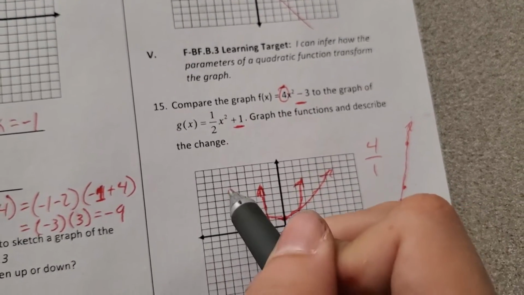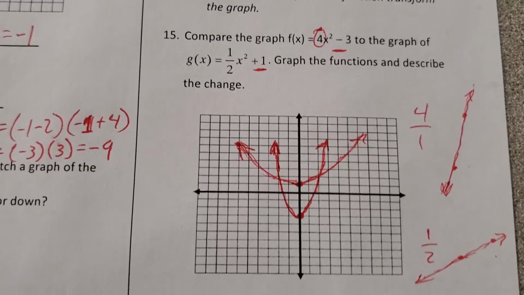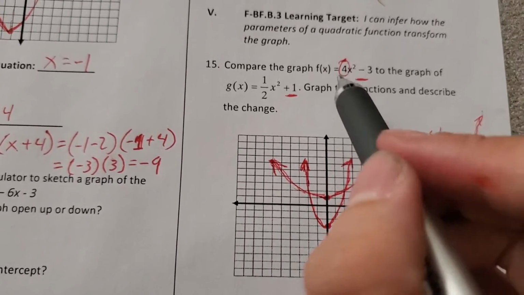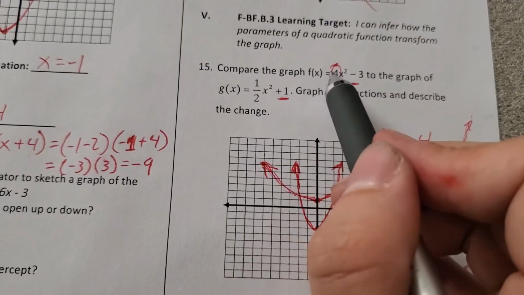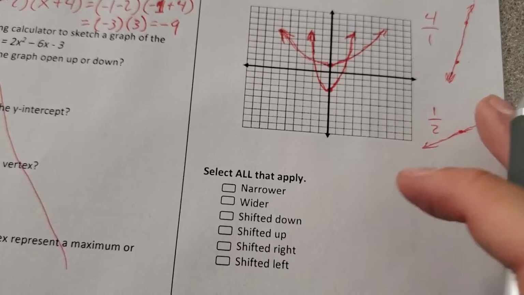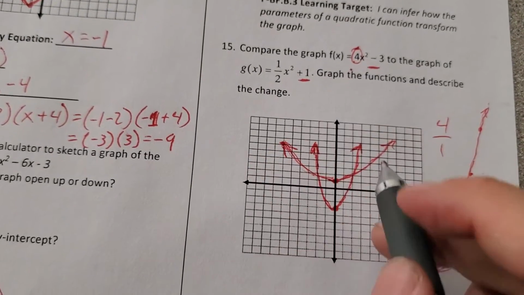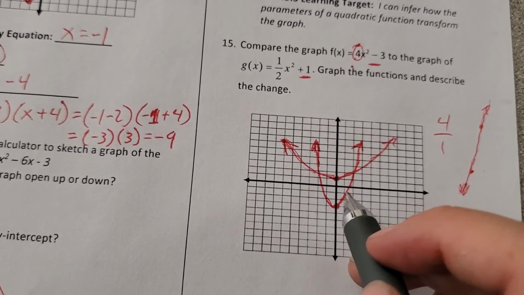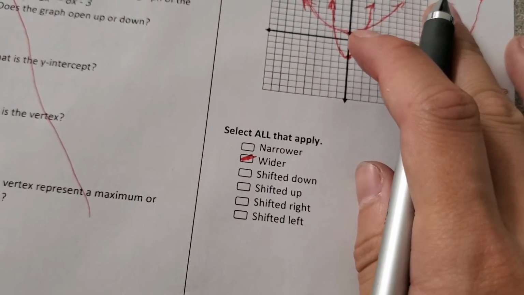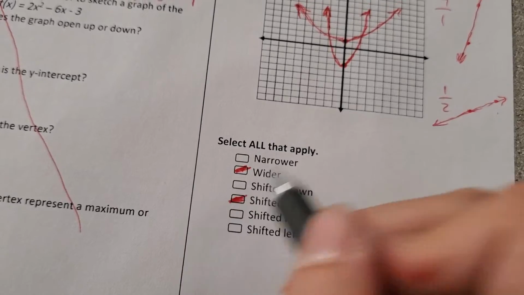All right. So this is pretty much what it's trying to get you to understand. And it's going from this one to this one. We know from this one, which was skinnier, it became wider. So what happened? It became wider. Again, from the skinny one to this one, it became wider, and it shifted upwards.